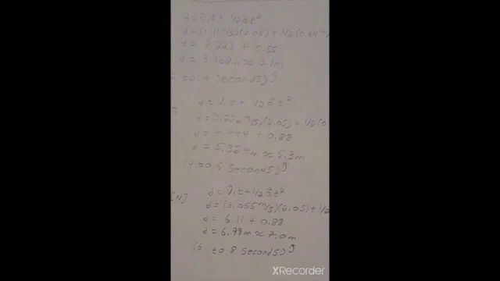For 4 to 6 seconds, we use the V1 of 2.222 meters per second north. So distance equals V1 times time plus half of acceleration times time squared.